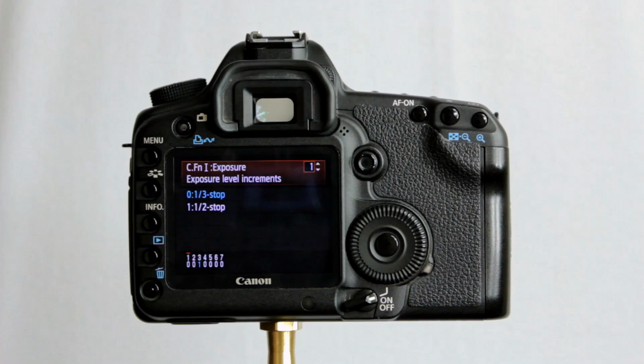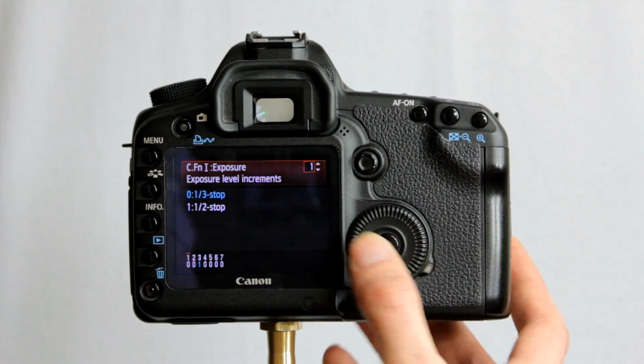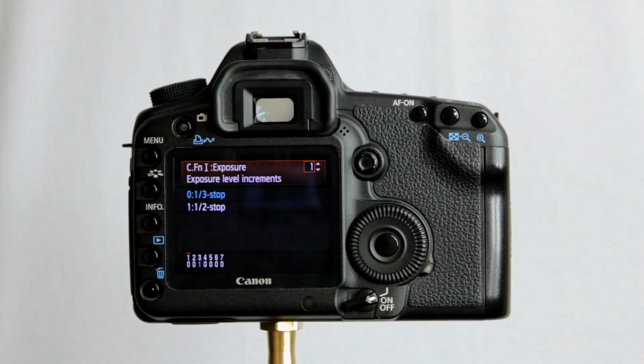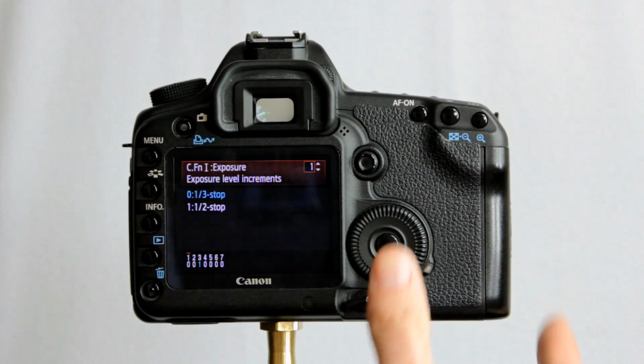I prefer 3rd stops for more fine tuning, especially when working with flash, on the aperture and the ISO. Fine tuning is there as well for the shutter speed, but that's just what I prefer working with, so I'll leave mine on 1/3 stops. I don't know what they're set to from factory. I think it's half. I don't know why.